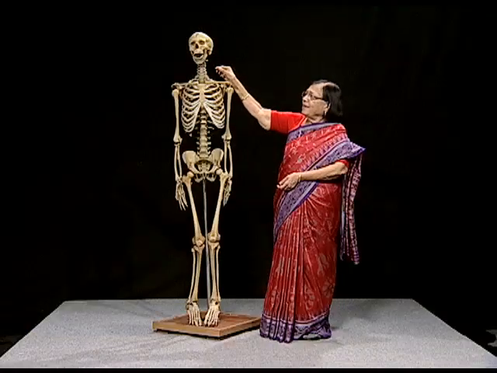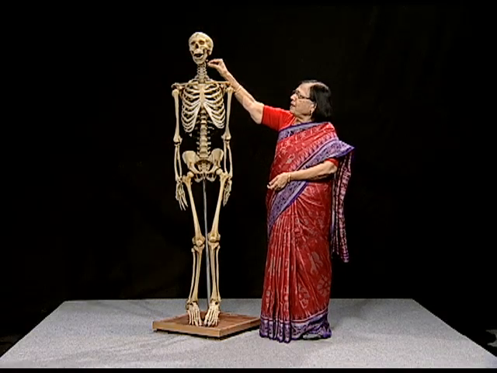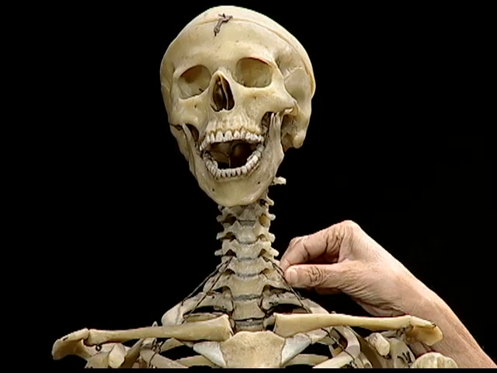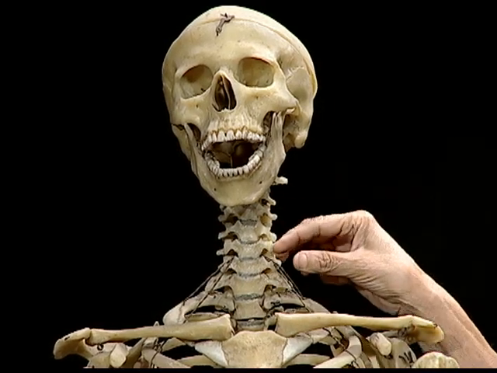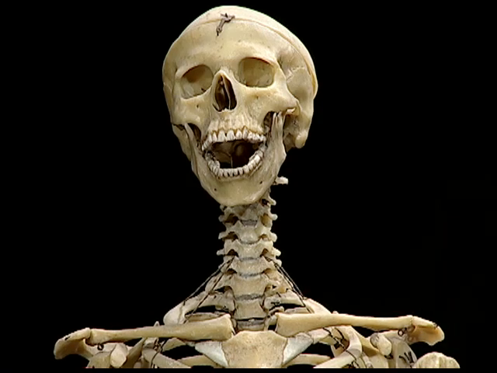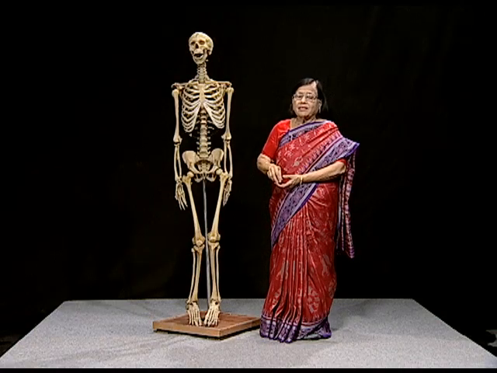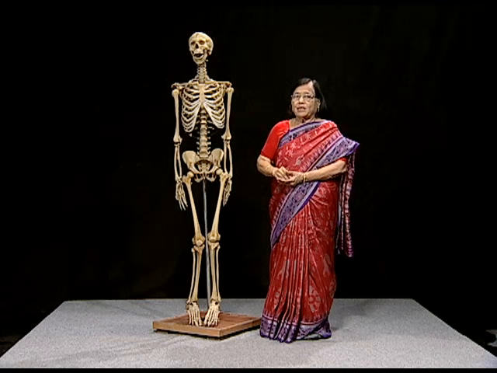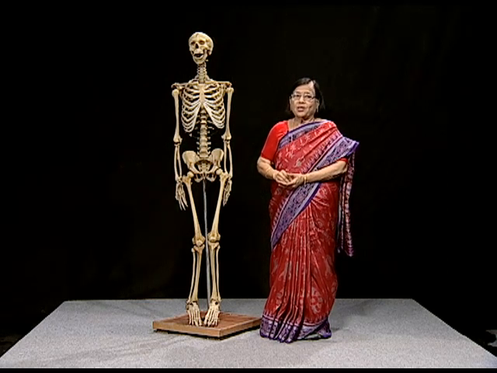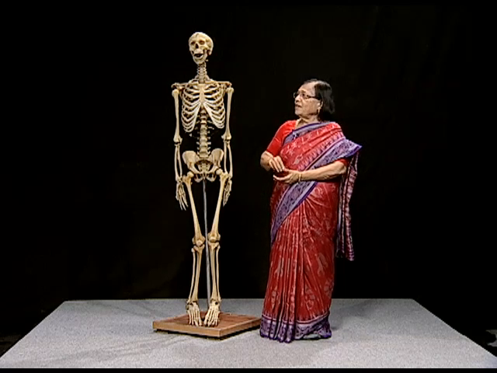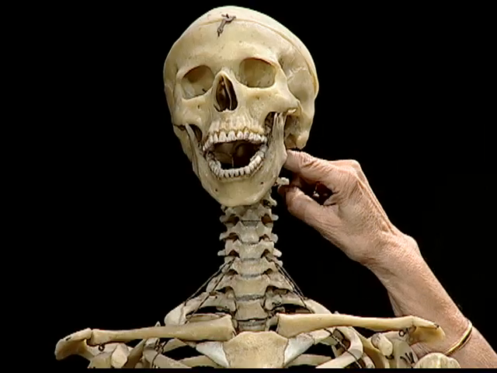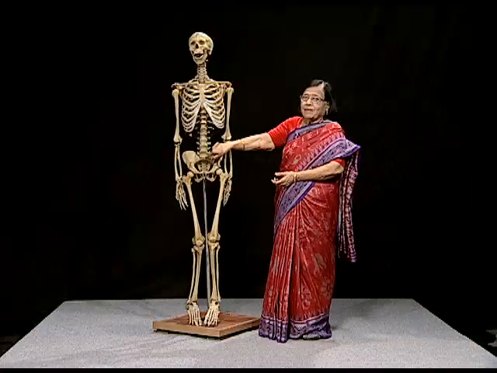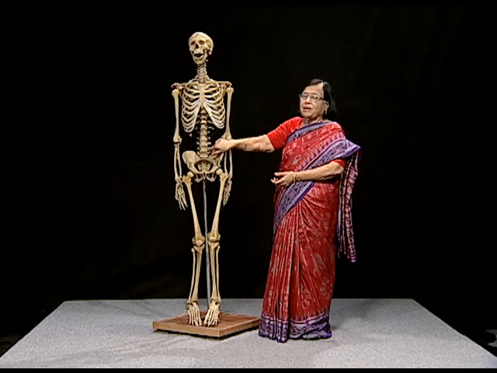Children, you can see the processes coming here on the back side also, and in the center there is a canal. Through that canal runs our spinal cord, and see what protection nature has provided for the soft spinal cord, which is running from this point up to this point, and it is covered by these vertebrae on all the sides.